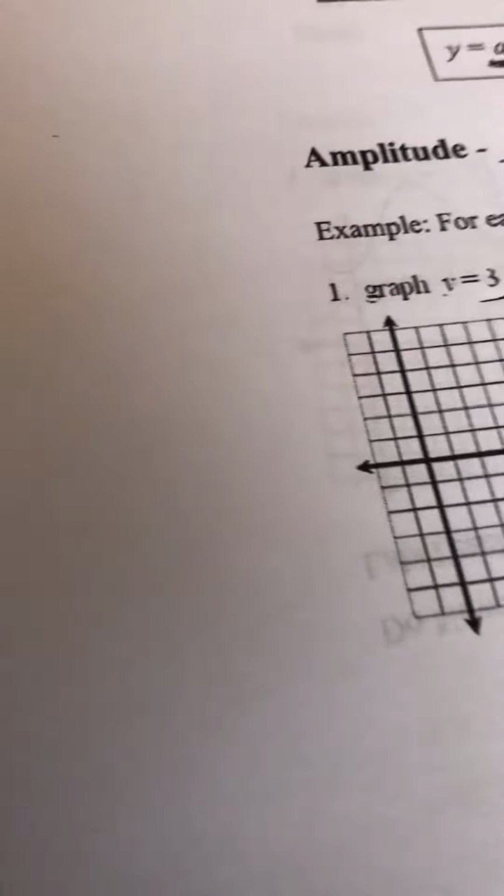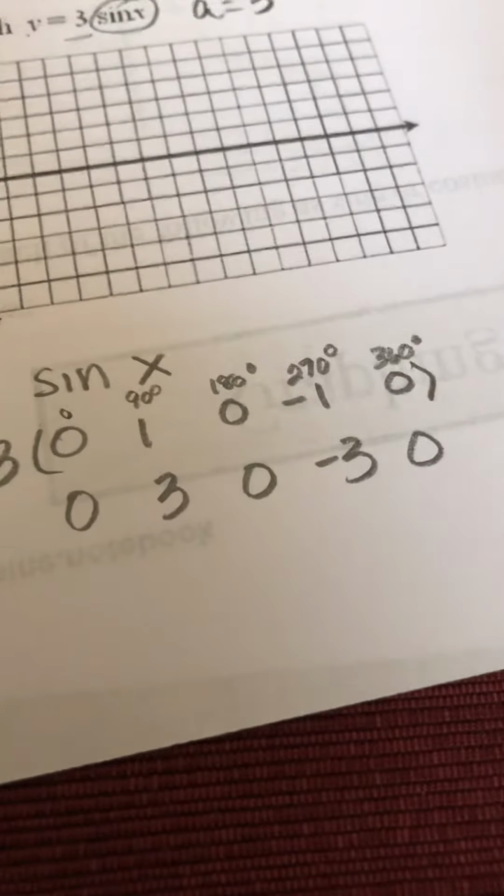Now the way I like to do my trig graphs is I say, okay, sine x. And what we have to remember about sine x are our quadrantal angle values, our 5 values: 0, 1, 0, -1, 0. Because remember, that's our 0 degrees, our 90, 180, 270, and 360. Once we have that written down, because it's a sine graph, and we have those 5 values, then we take those 5 values and we multiply them by our a value. So now it's 0, 3, 0, -3, 0. And that's what we're going to be graphing.